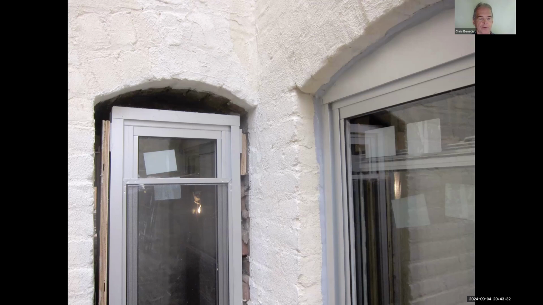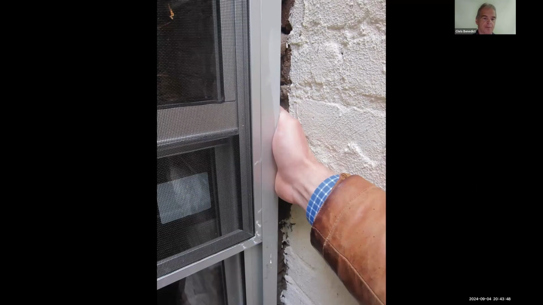So when in a building with replacement windows, you look and you try and get a sense if they did it this badly or maybe they did a little bit better job. Here's my hand going in there. If you can put your hand there, that's bad news.